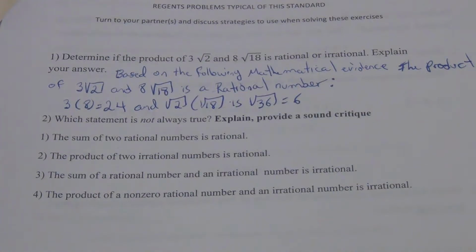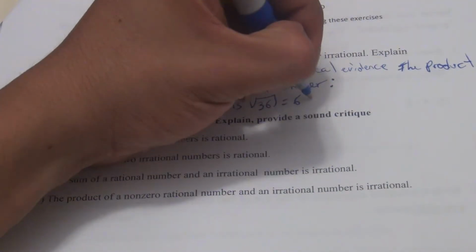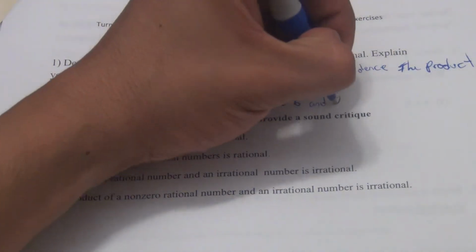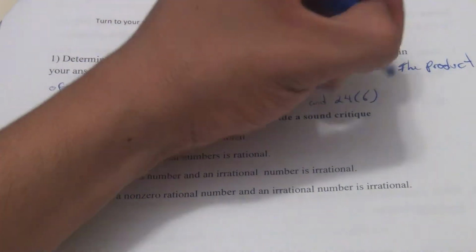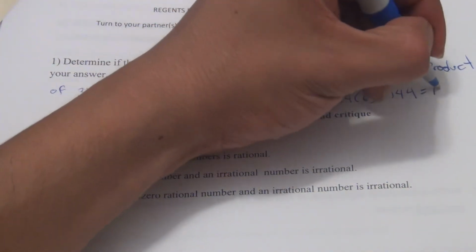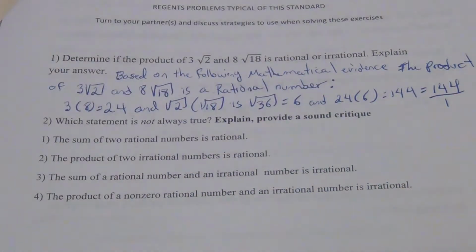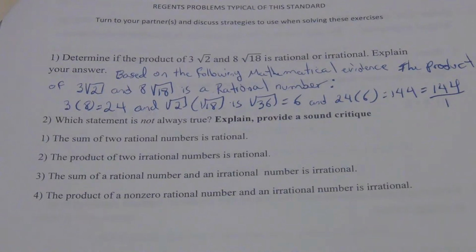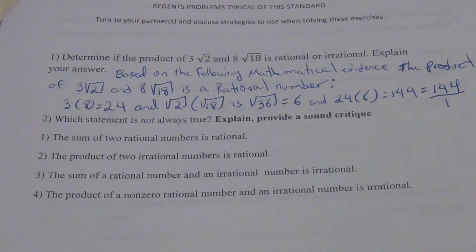See that? And 24 times 6 equals 144. And 144 can be written as 144 over 1. Therefore, the product is rational.